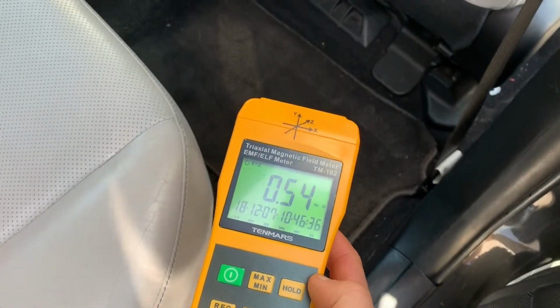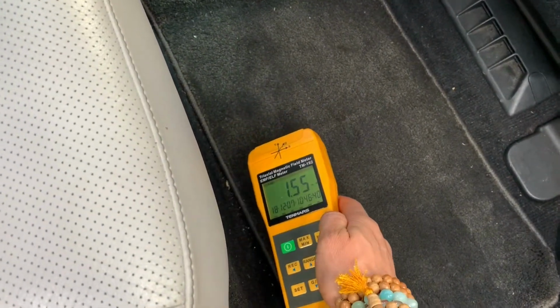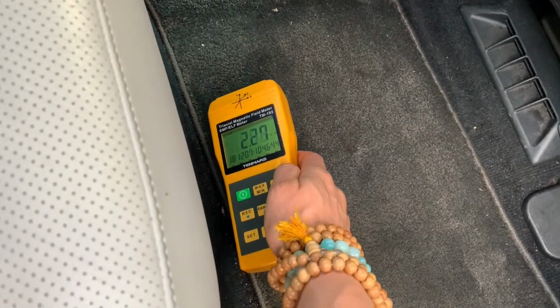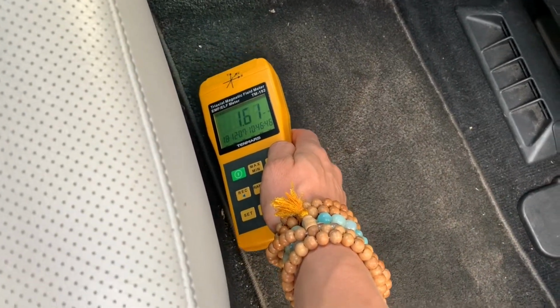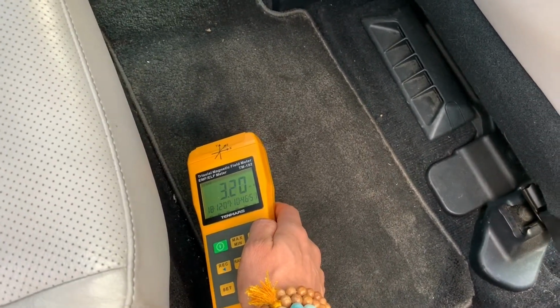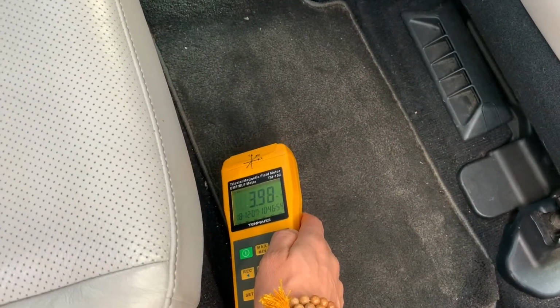Here we are in a hybrid car, and when we go in the back here, we see it starts to spike a little bit compared to when we're in the front. Reason being is the battery for the hybrid motor is under here.